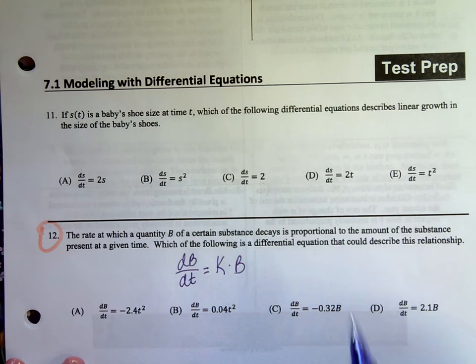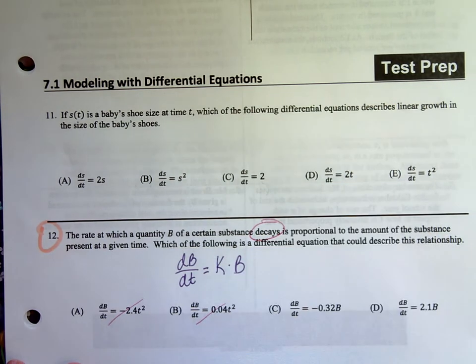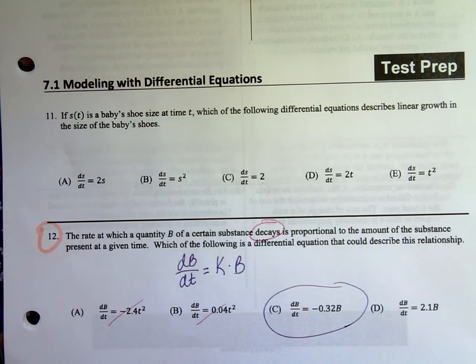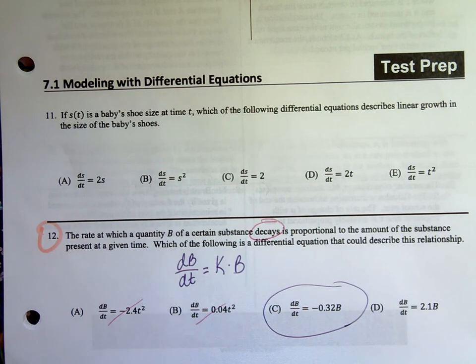Well, one of your key pieces here, first of all, you can eliminate these two, right? They don't have the times the B. And I have this word decays. What does that mean that constant has to be? Is it going to be positive or negative? And so if something is decaying, obviously it's going to be negative. You have 2 choices left. Even without much information, you can determine that that's got to be a negative constant of proportionality because your substance is getting smaller. All right, that takes care of section 7.1.